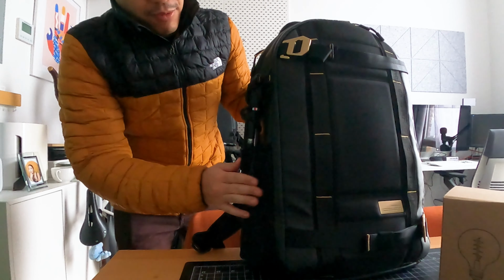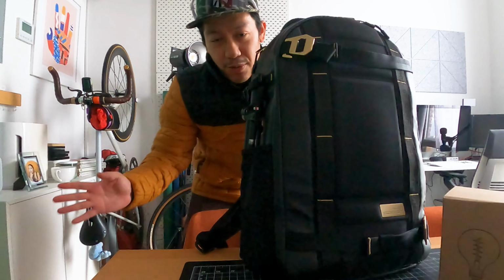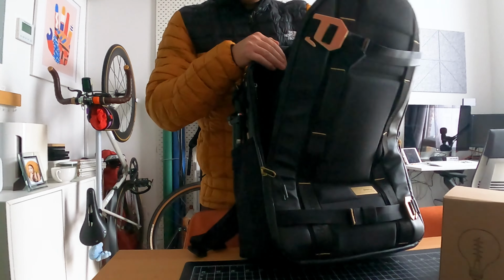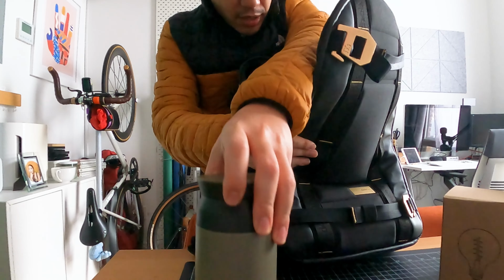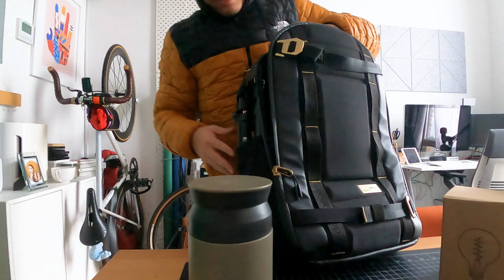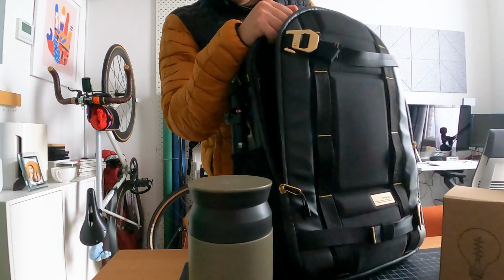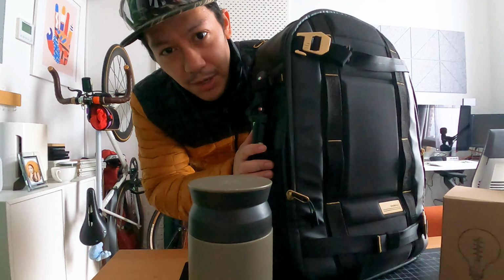I carry everything in here, from my spare tube and my air pump for the bike in case I run into issues there. And I carry a lot of stuff to the office. So I've got my lunch, got my water, and I have got my laptop in here as well. So this thing is really, really useful, and I always use it whenever I come here to the studio.